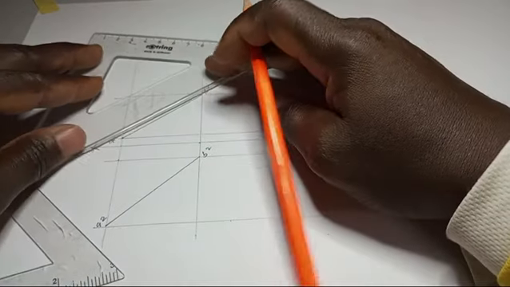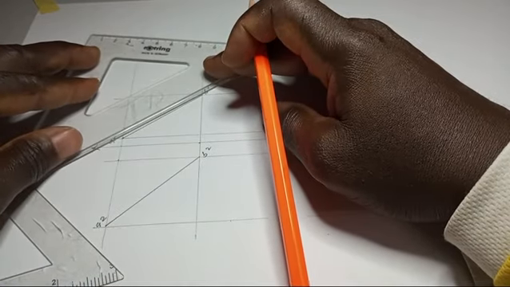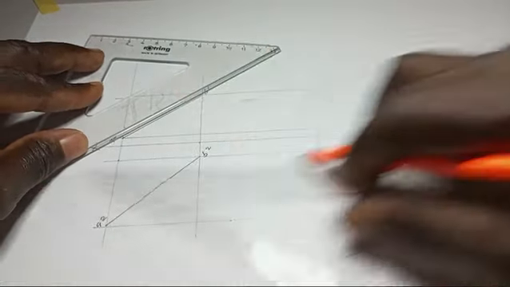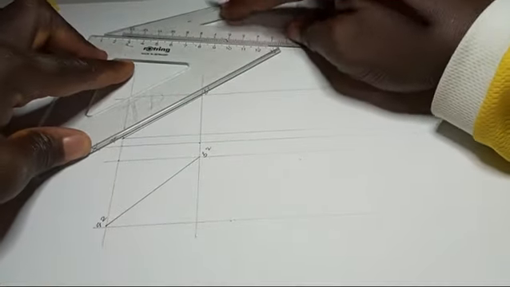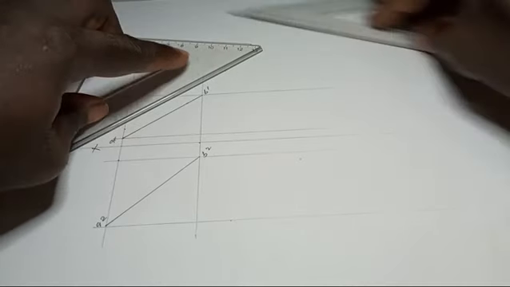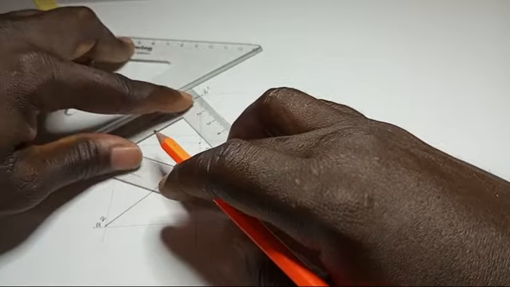So I'll place my set square here. When I place my set square on this line, I want to draw a perpendicular line to this line, A1, B1. So I'll put this one behind it, hold it firmly and shift it a little bit away from it. Then I can now draw my perpendicular line.